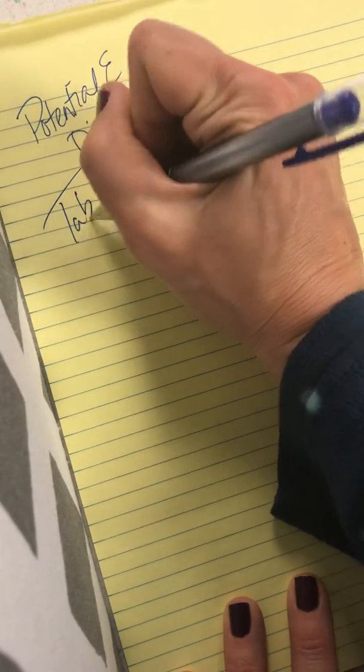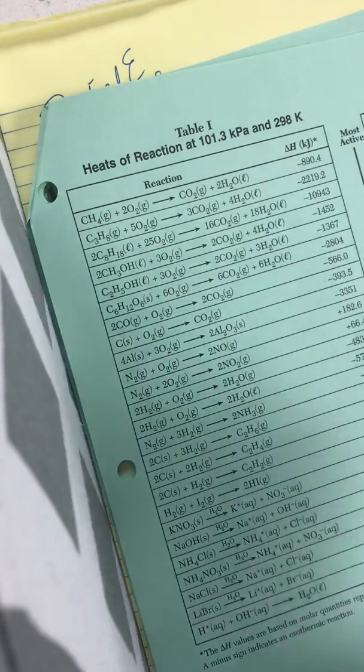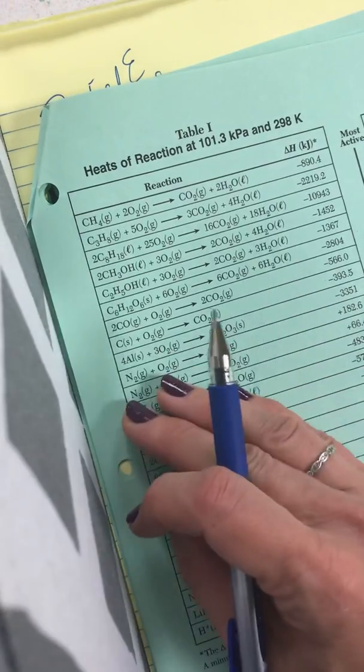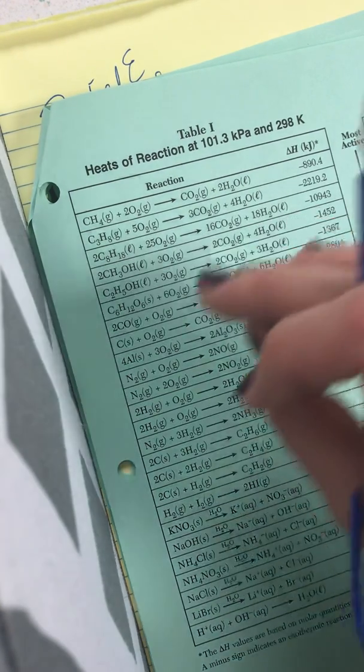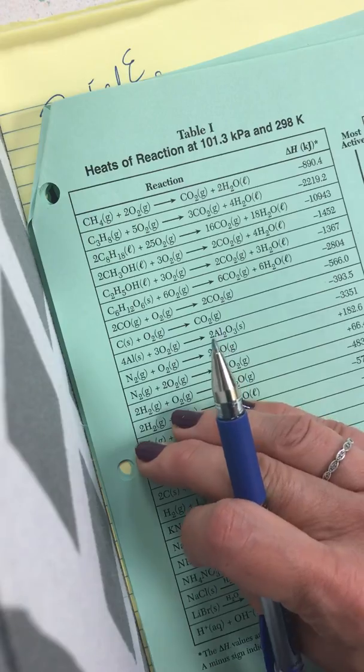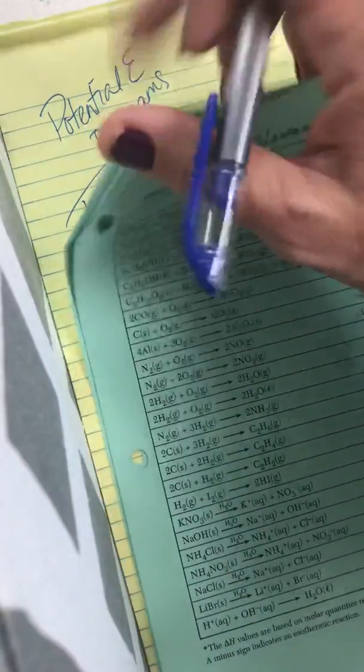So I need to use Table I. Grab my reference table. Here we go, Table I. Table I is going to tell me the heat of different reactions. And when you have reactions, there are some reactions that produce energy. That means they're exothermic. They release heat. Or they can be endothermic. That means they require energy and they absorb heat in order to occur.